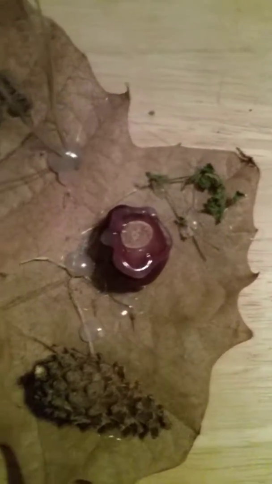So yeah, that's my cell model right there. Pretty good.